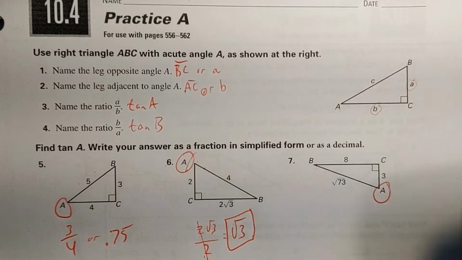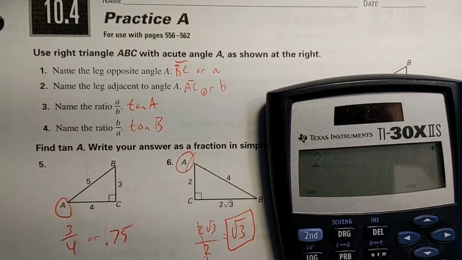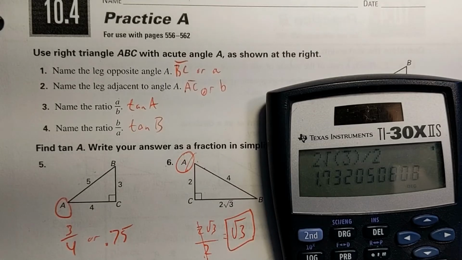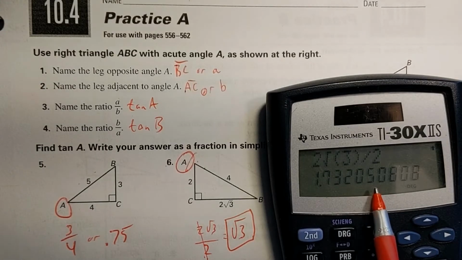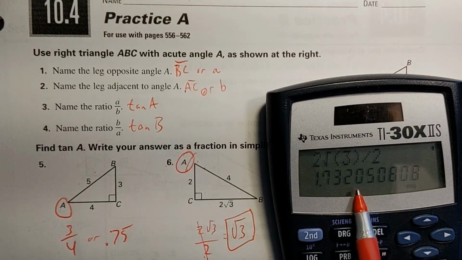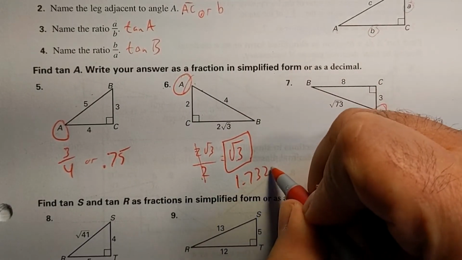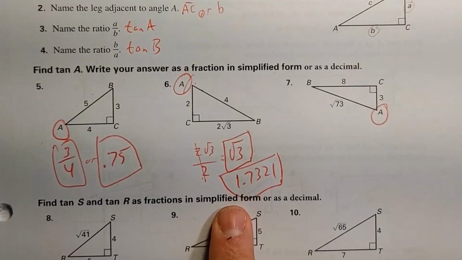If you gave me the decimal form, 2 square root of 3 divided by 2, it's going to give you 1.7320500808. We have to go 4 decimal places for these, so 1, 2, 3, 4, we're at the 0. The 5 next to it makes it go up, so it's 1.7321. So this would also count as the answer. So over here we have these two, over here we have those two.